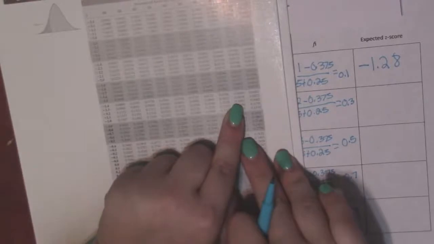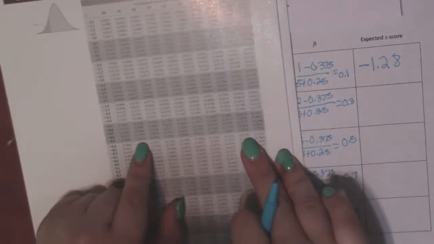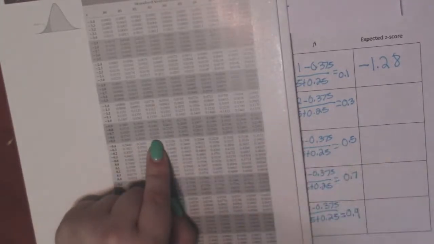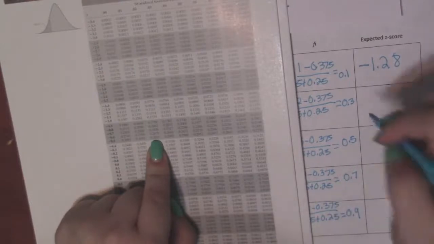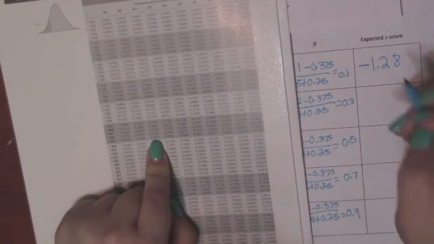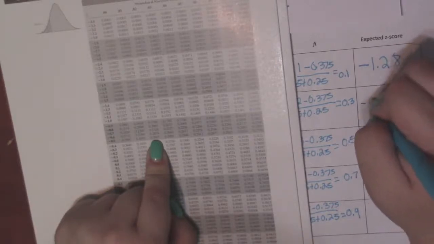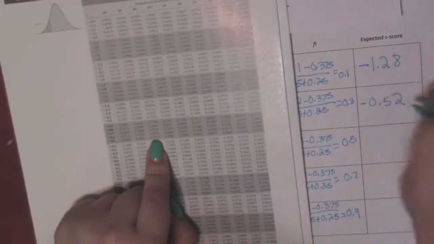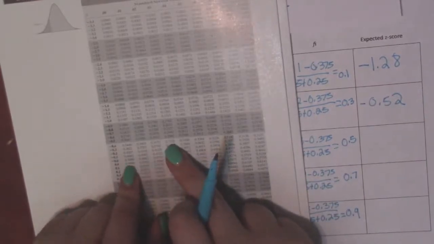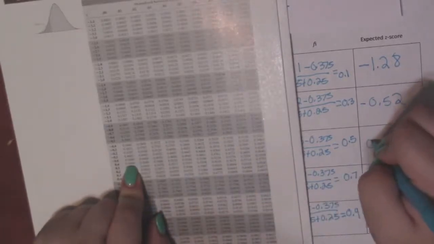So now let's look for 0.3. Okay, so the closest area that corresponds to 0.3 would be 0.3015, and that z-score would be negative 0.52. So now we're looking for 0.5, which is actually 0.0 exactly.